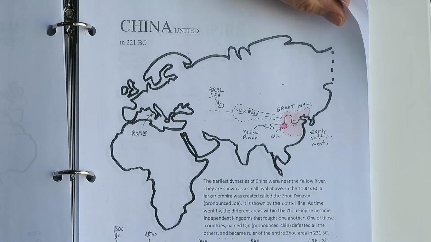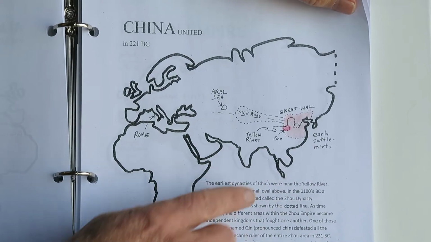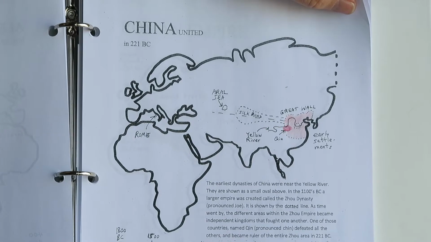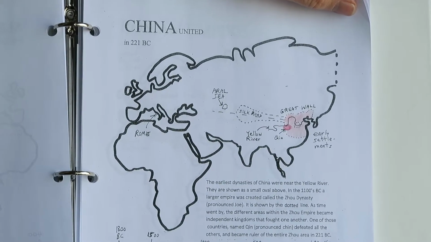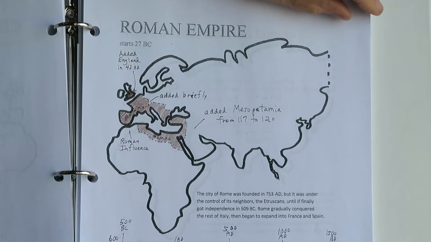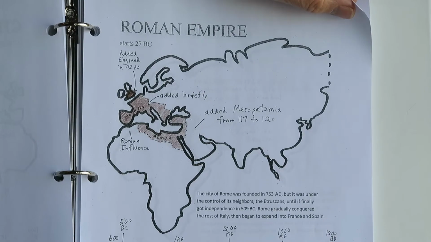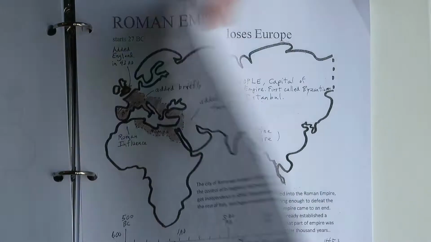China, meanwhile, has become united in 221 BC, and the smaller red area is the country of Qin, which took over the others, and from Qin we get the word China. The Roman Empire forms in 27 BC and takes over the area on all sides of the Mediterranean.